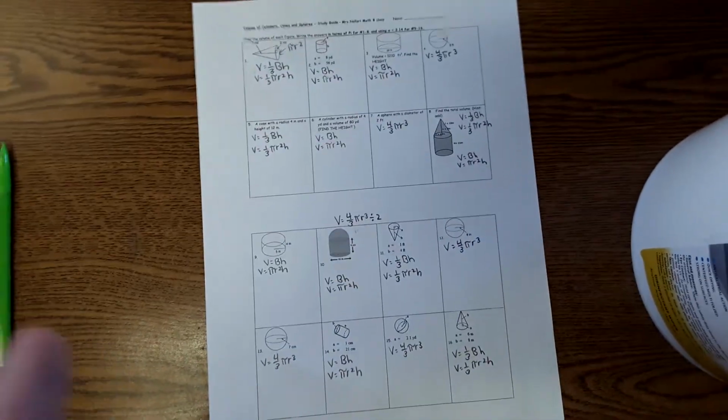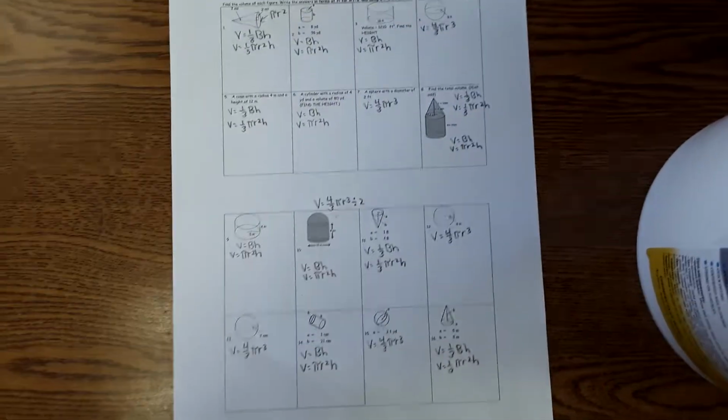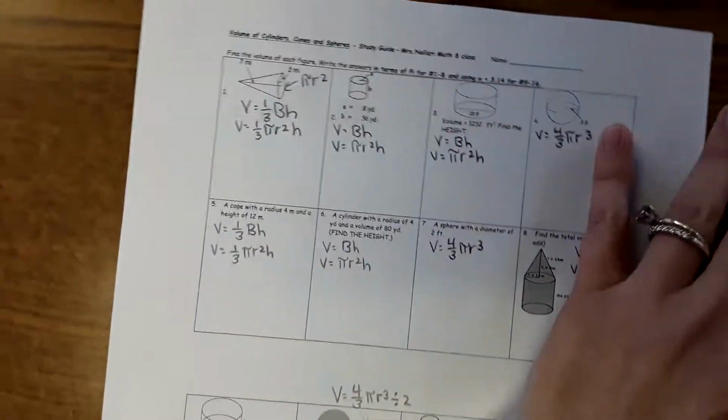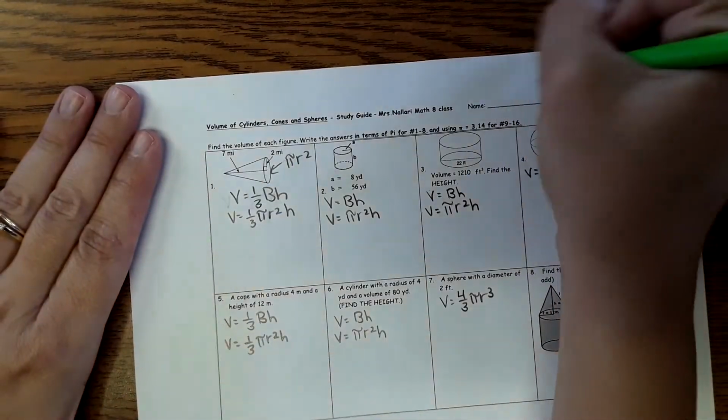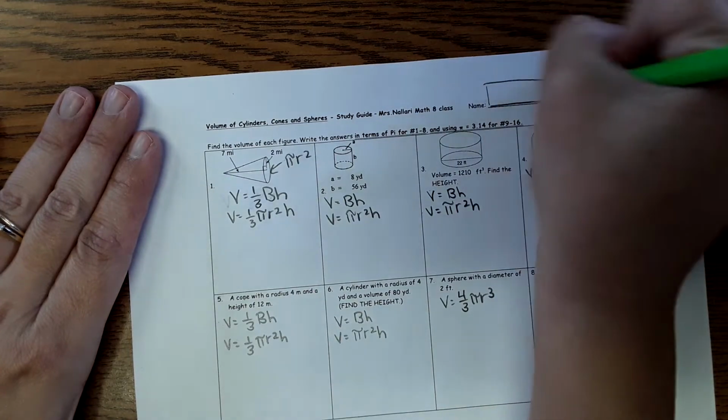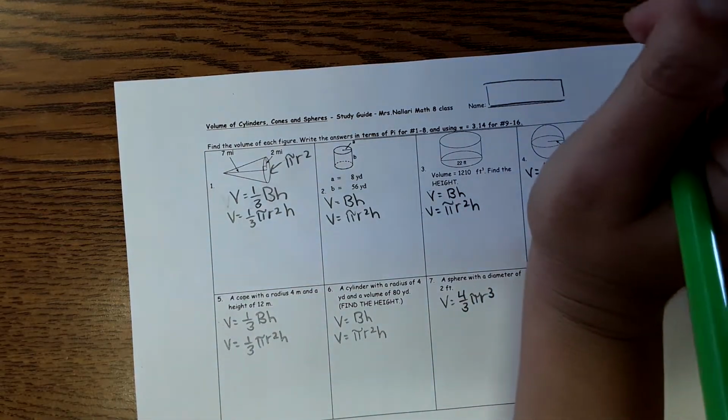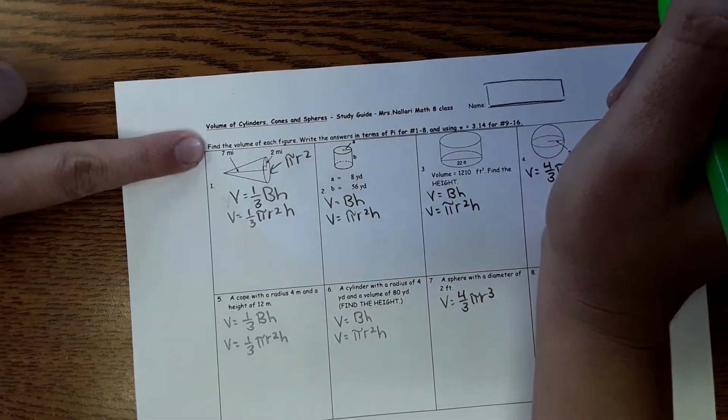Okay, so you should have filled in all the equations for bell work, and then we'll just run through these, plugging in the numbers. Something to make a note of is the instructions up here. Of course, make sure your name's on it. If you didn't put your name on it, put your name on it right here. And there are instructions right here.